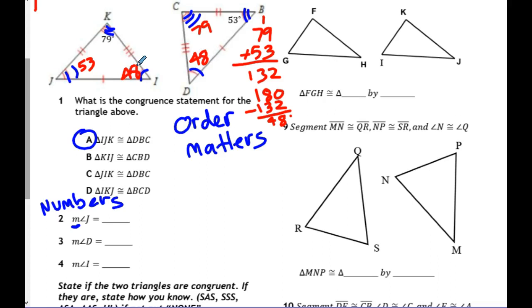Now I can answer number 2, 3, and 4. What is the measure of angle J? Angle J is 53 degrees. Okay, what's the measure of angle D? 48 degrees. Measure of angle I? 48 degrees. Okay, this was really easy to answer with numbers once I labeled all my pictures up here. Okay, so I can do these if I can do these, right? So make sure you label first.